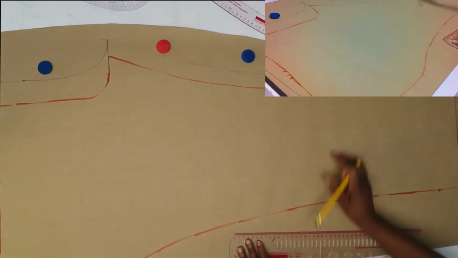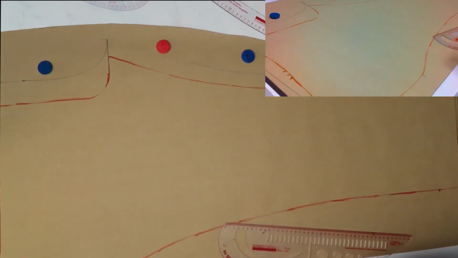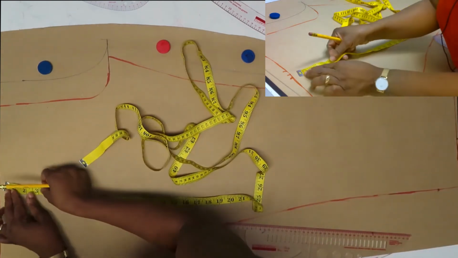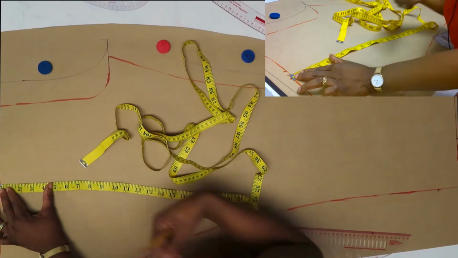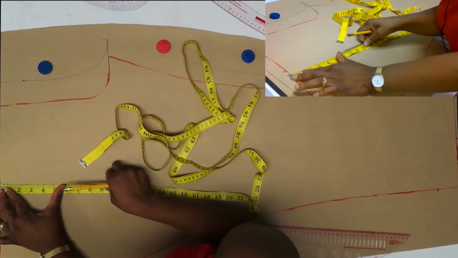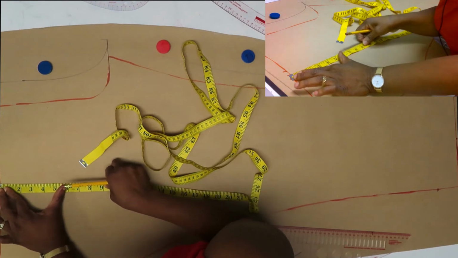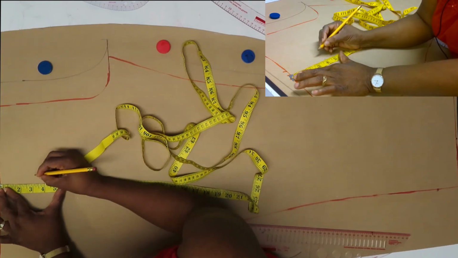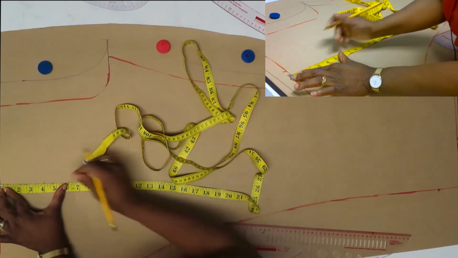So you can see. So what's going to happen now is that to form our darts, I would like to put that at the back as well. So I just measure. Remember, this was a straight line. Measure that straight line down to 4 inches. Okay, 4 inches.